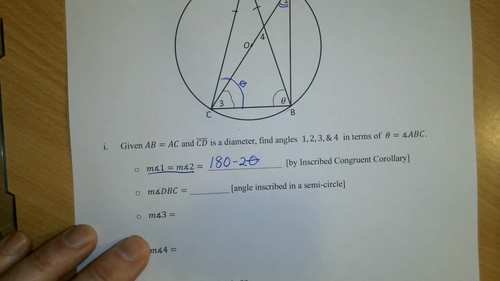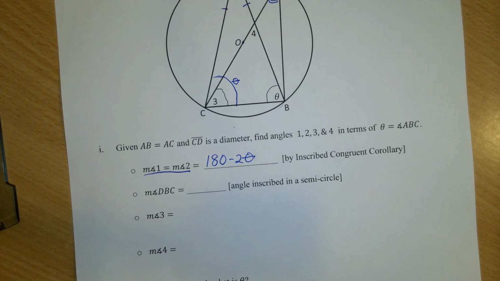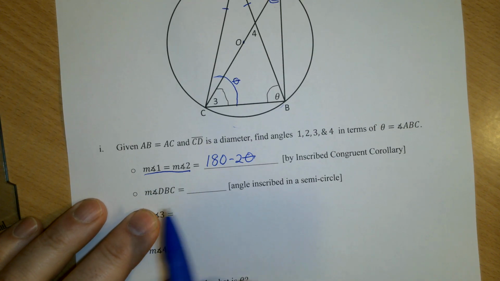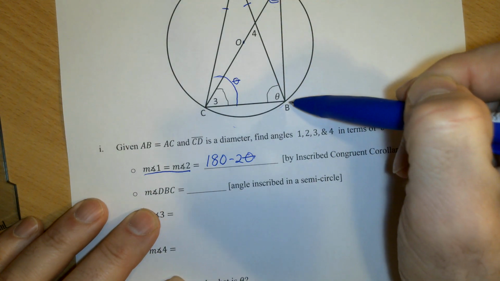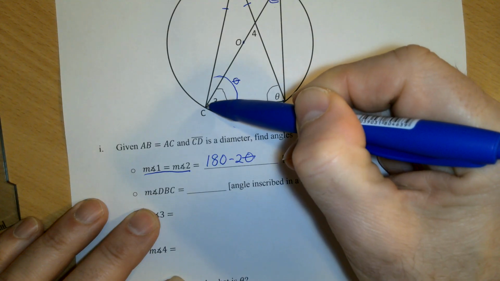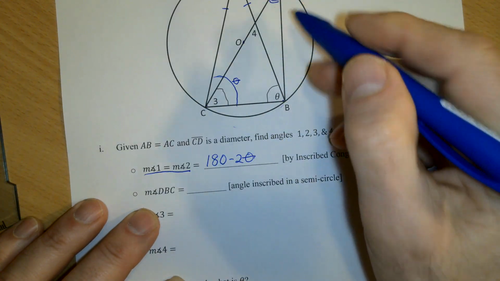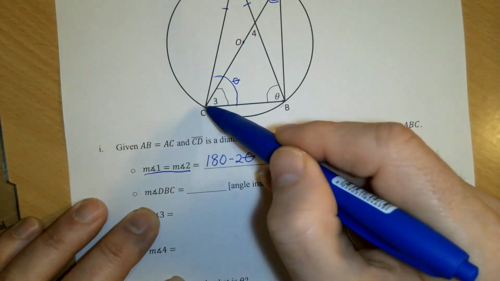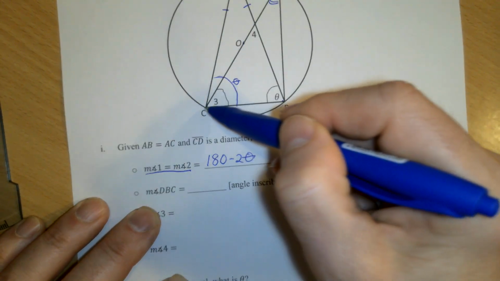All right, number 2. Okay, we're done with 1 and 2. Now let's get DBC. What is the measure of angle DBC? And it's not theta. Theta is ABC. What is DBC?